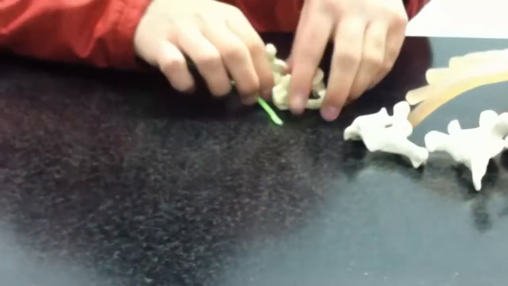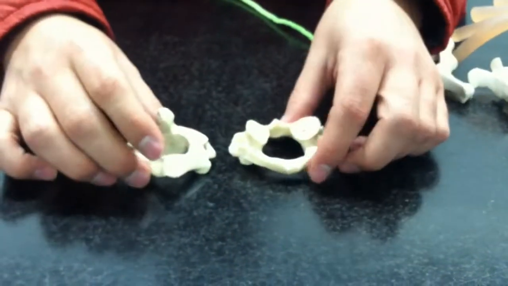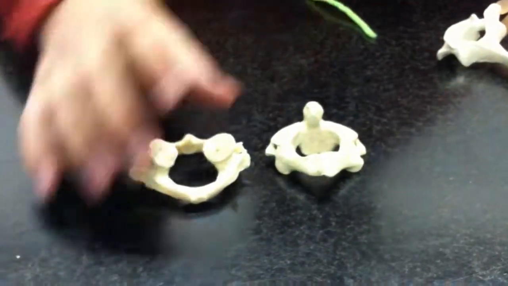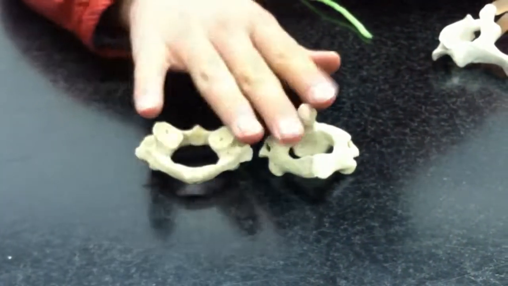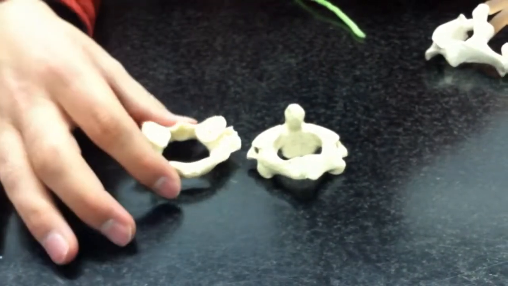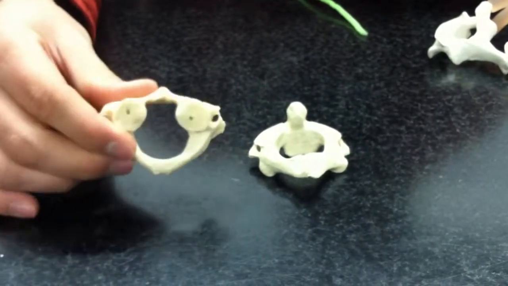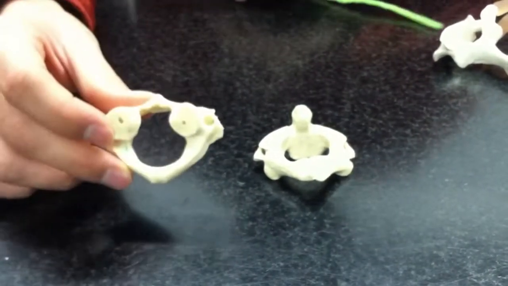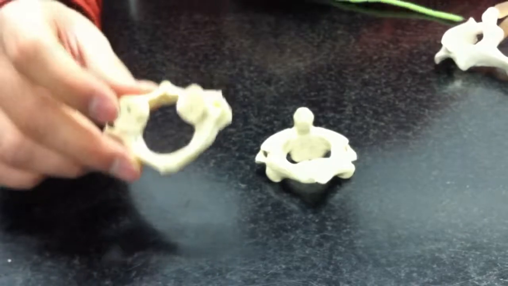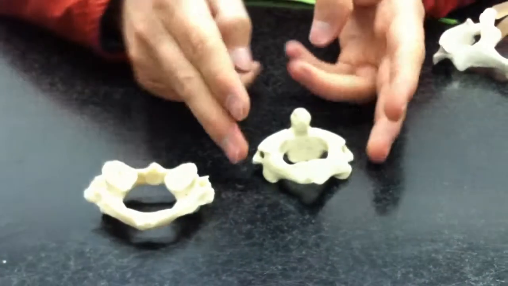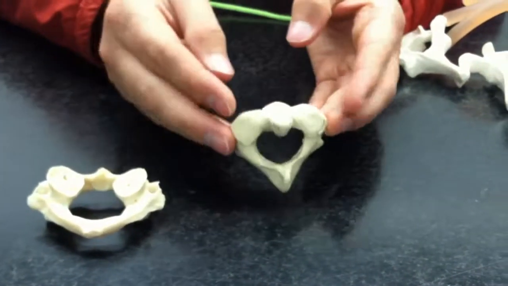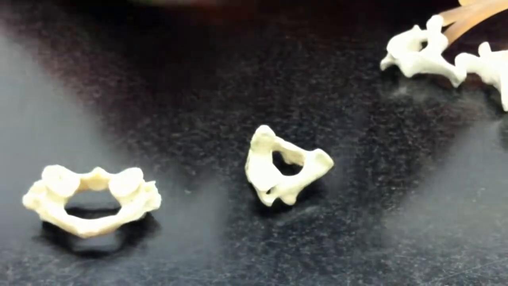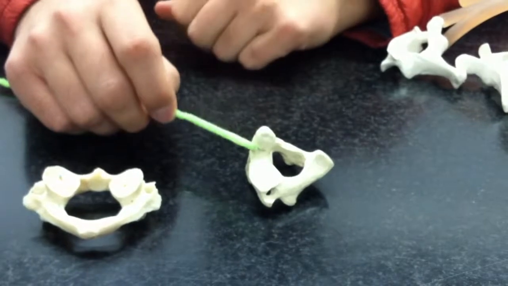Okay. Now, these two vertebrae are also cervical, but we look at these as being specific vertebrae along the spine. And these are the two specific vertebrae that we'll want to identify. So this one is called the atlas, which is also the first cervical vertebra. It articulates with the occipital bone, specifically the occipital condyles. And this one is the axis, which is the second cervical vertebra. And it's identifiable because it has this large process sticking up called the odontoid process.